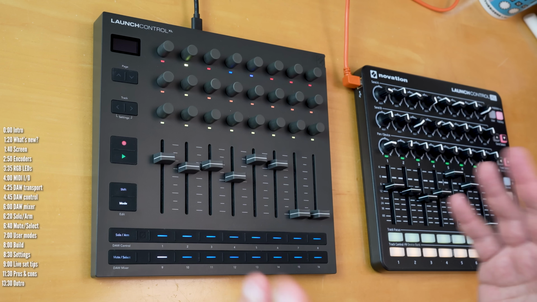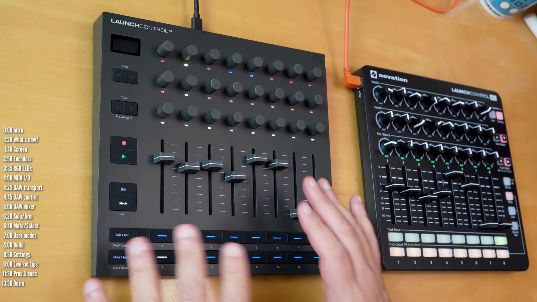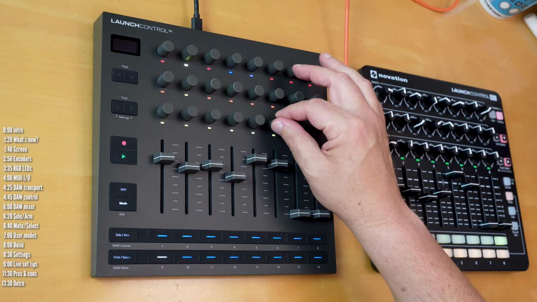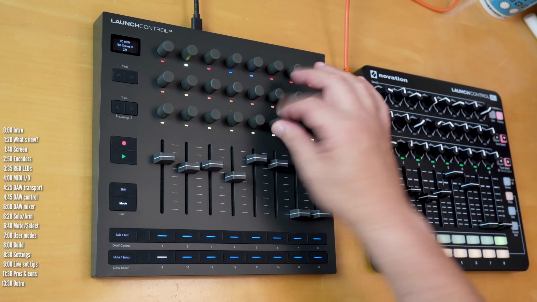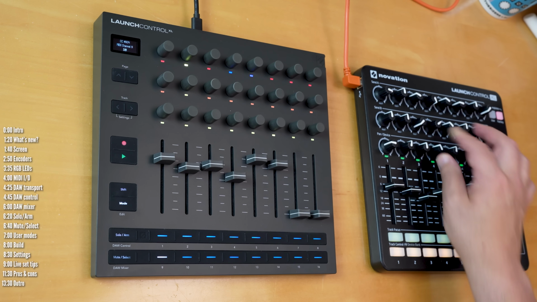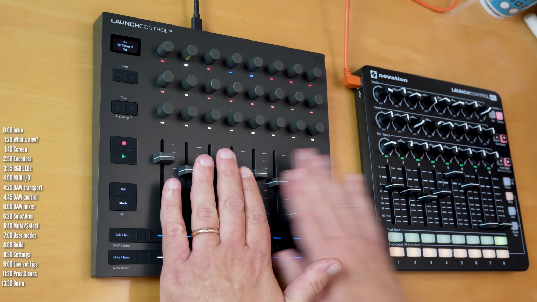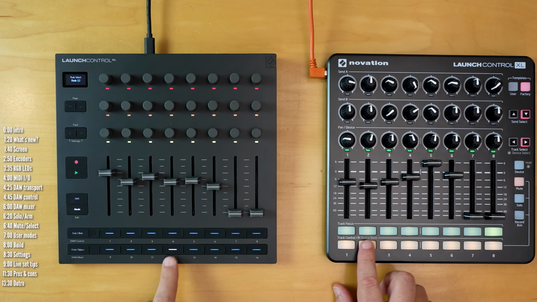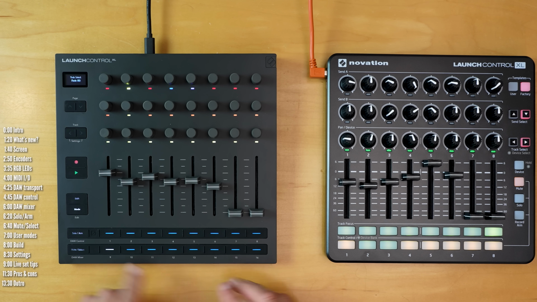In terms of build, everything feels solid both on the new Launch Control XL and the old one. Though the new one does look more sleek, there's no encoder wobble and the resistance feels good, more or less the same by the way on both. The faders have slightly less resistance compared to the old model, but not in a bad way, and the buttons on both are buttons, meaning not velocity-sensitive pads.